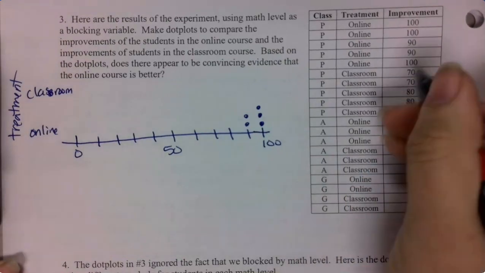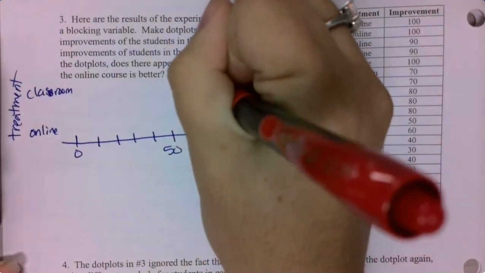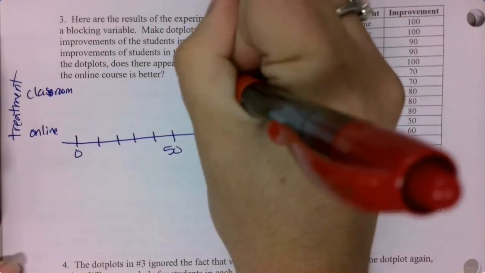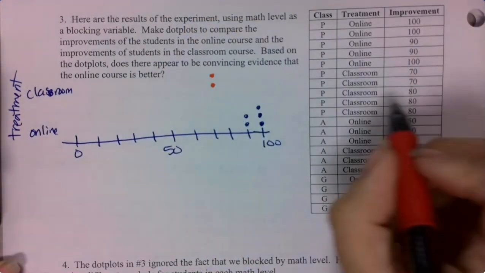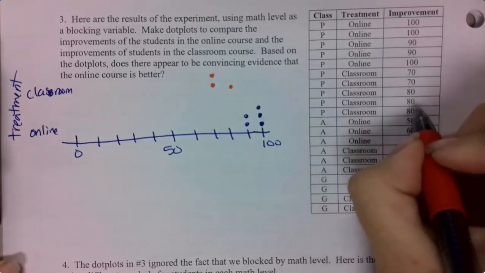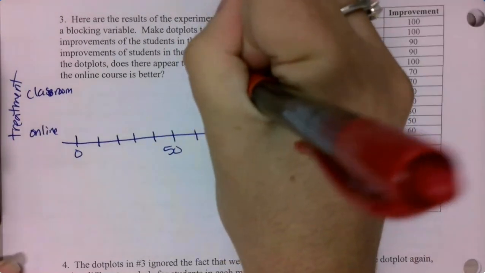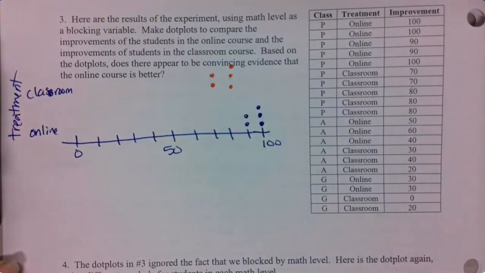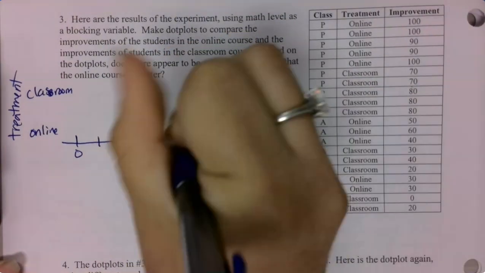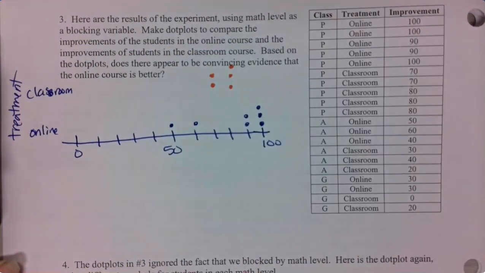So I have 70 in the classroom. I have another 70 in the classroom. I have an 80 in the classroom. Another 80 in the classroom. And a third 80 in the classroom. Then I have a 50 online. A 60 online. A 40 online.